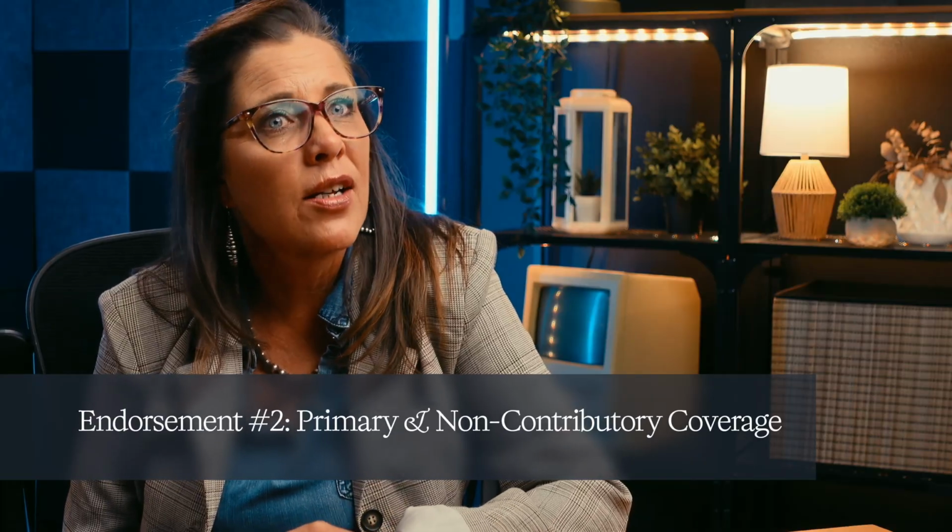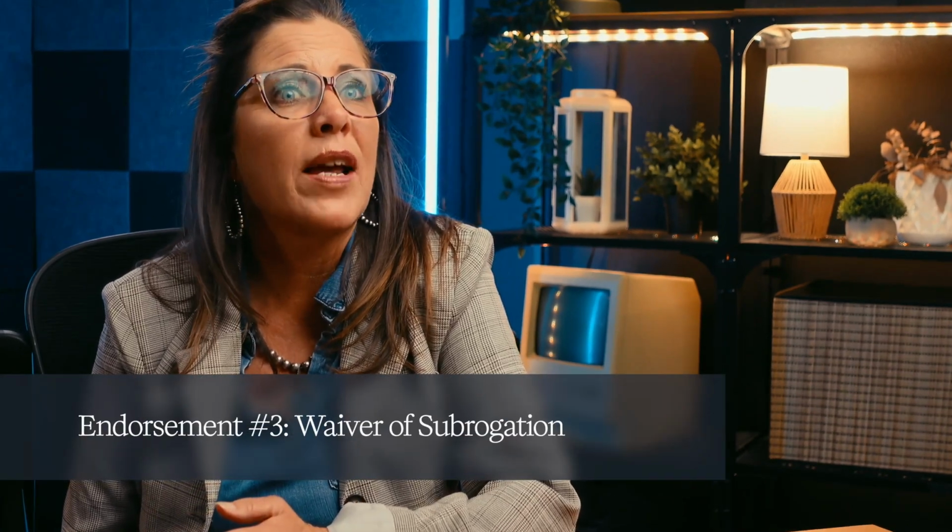Second is primary and non-contributory. This is a fancy way of saying their insurance pays first, and their insurance cannot ask your insurance to chip in. Without this endorsement, their carrier might try to drag your policy into a lawsuit just to share the cost. Third is waiver of subrogation. This prevents their insurance carrier from paying a claim and then turning around and suing you to get their money back. It is a critical layer of protection that keeps your loss history clean.